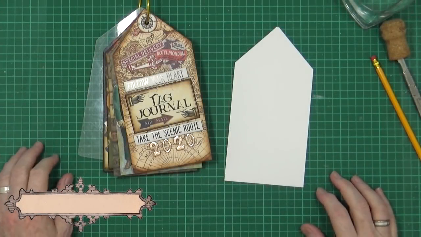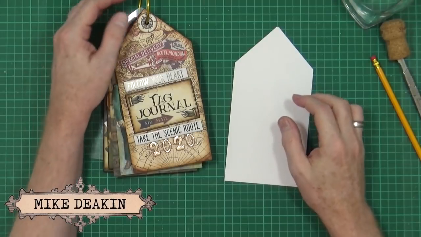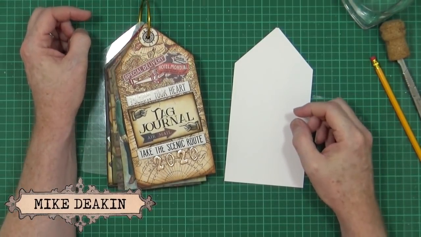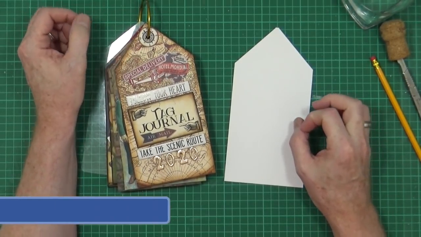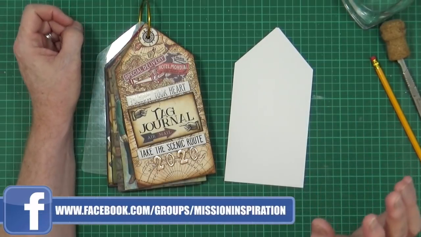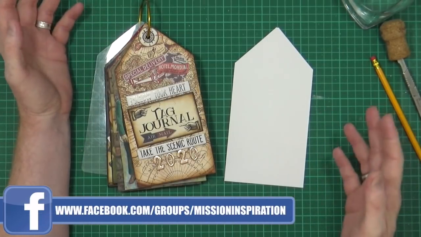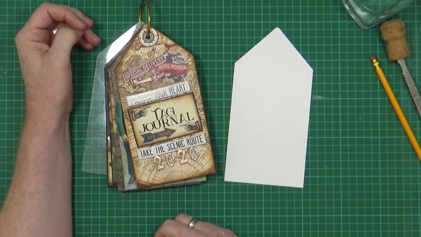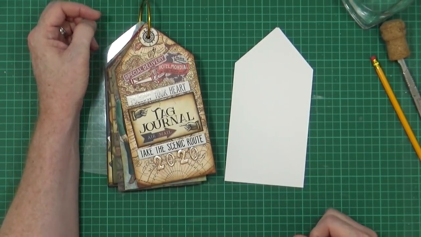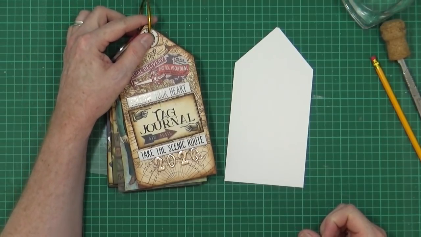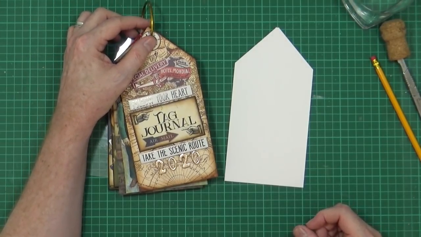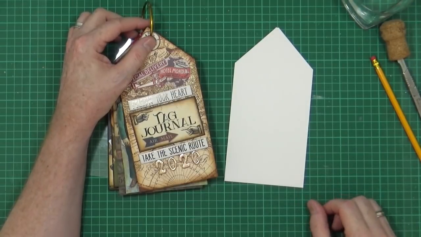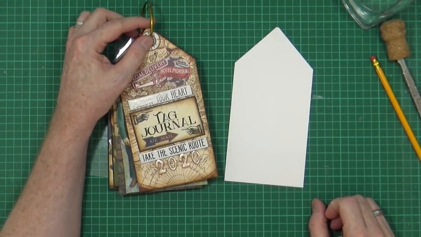Hi everyone, it's the second Saturday in August, which means it's time for a new mid-month mini mission inspiration. For August, we did what we have done for all of the mid-month minis this year: we used the fabulous randomizer machine that was built for us by Ian, and when we set it off, it chose the letter K for the month of August.